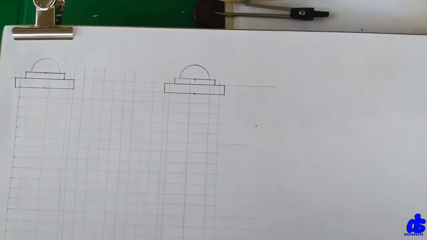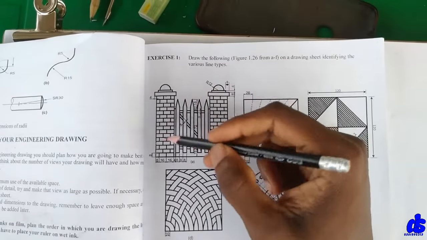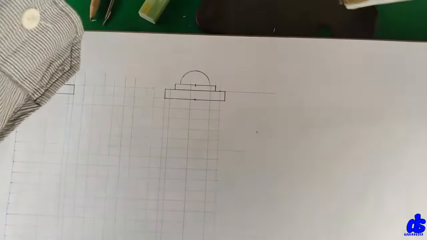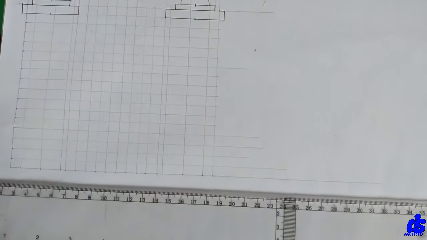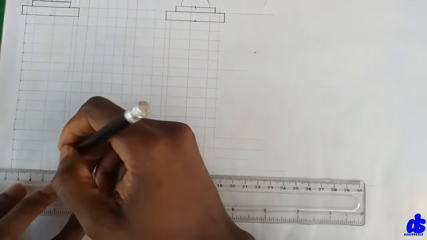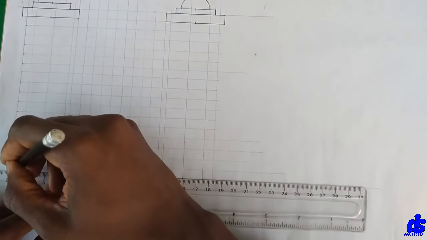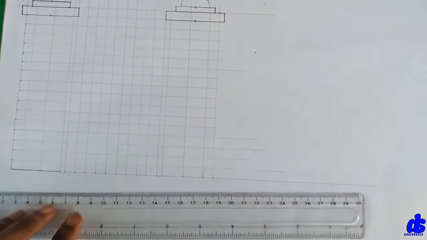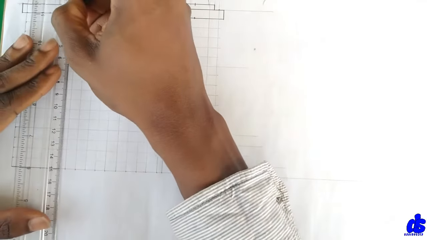Alright, so we are done with the top part, left with the grid inside. Now since you already have an outline, you just have to know which places to dip in. Alright, so let's start. So we have this side to be deep. This side is deep.